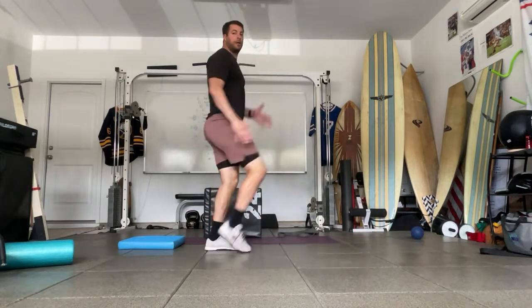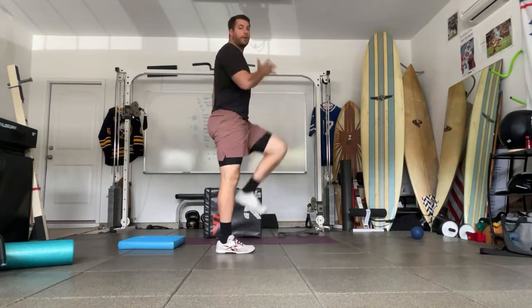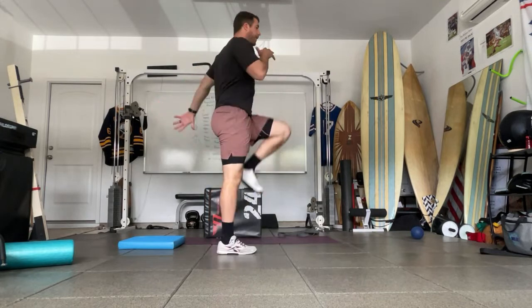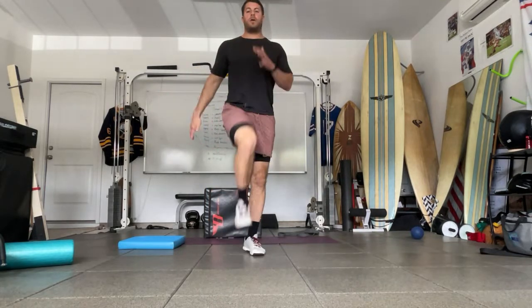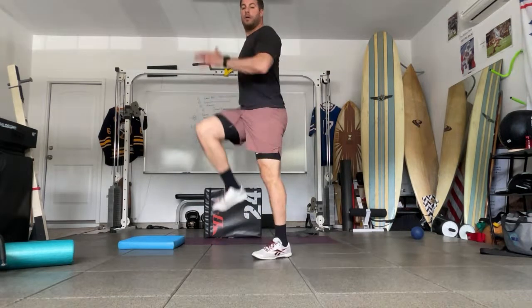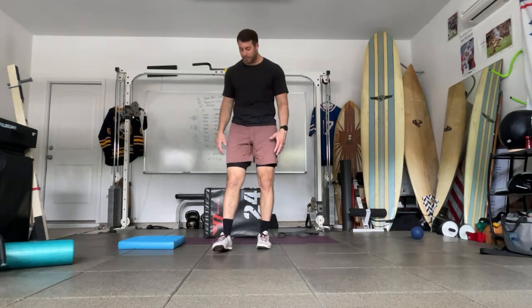Thumb at the chin, knee to hip, toes up, pound the ground. Stand up tall, like you're being measured. Okay, there's your march. You're gonna turn that march into a high knee run.